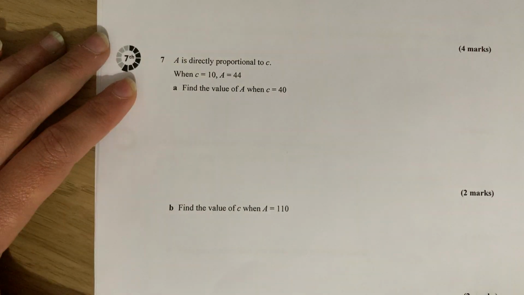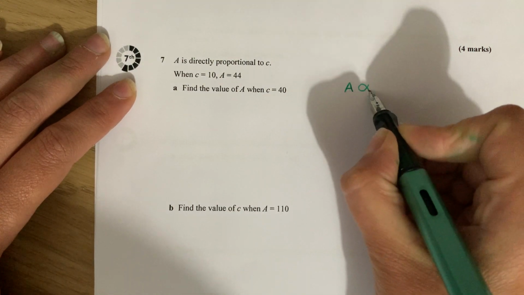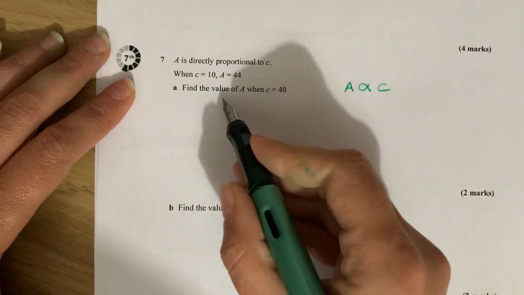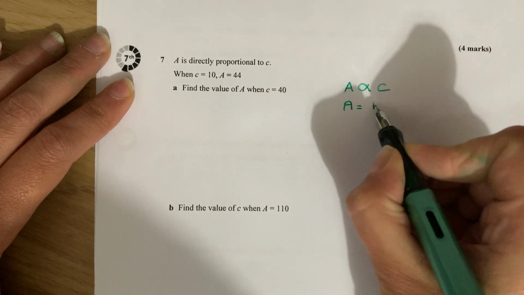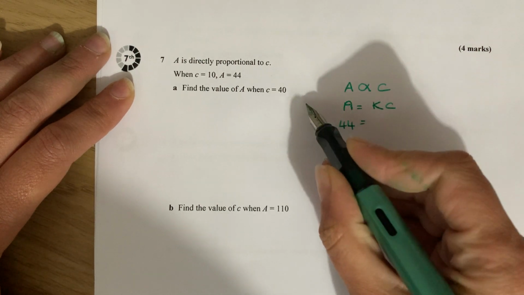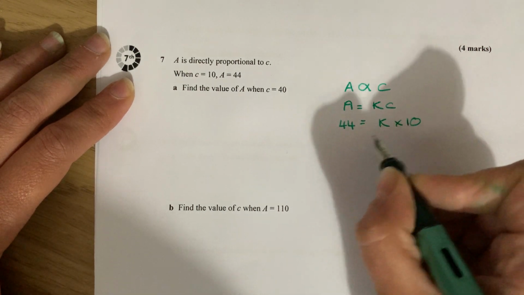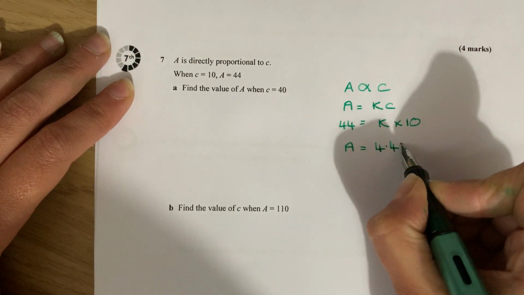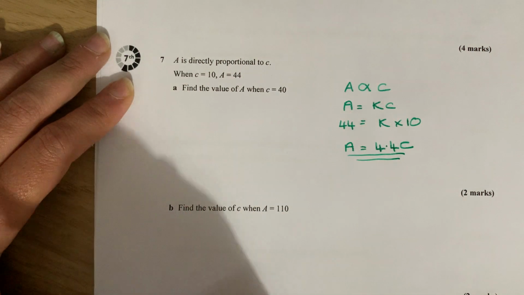Question 7. Okay, we know that A is directly proportional to C. So remember, we'd use that proportional sign. Now, it doesn't say that I've got to find the equation, but that's what I have to do. So I have to find that K value. So A is equal to K multiplied by C. Now, I know when A is 44, that C is 10. So I can see that K is 4.4. So my formula then will be A equals 4.4C. So there's my formula.